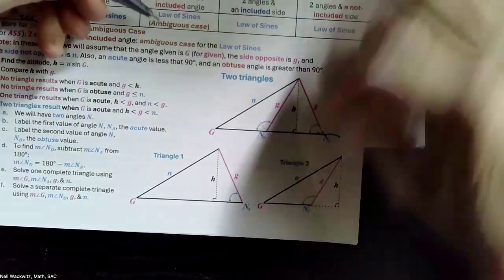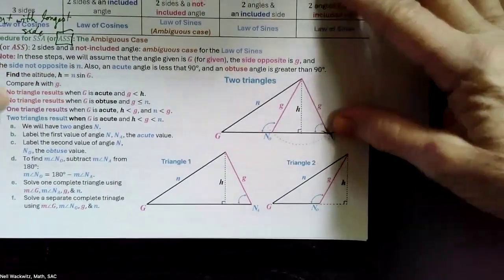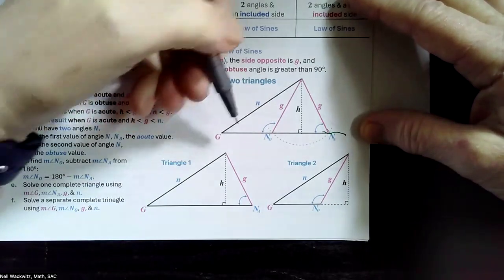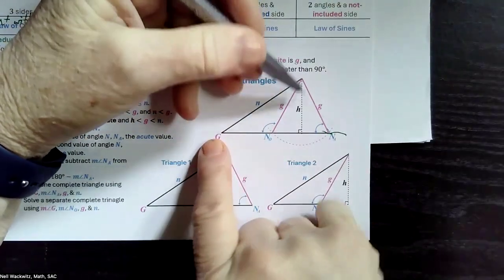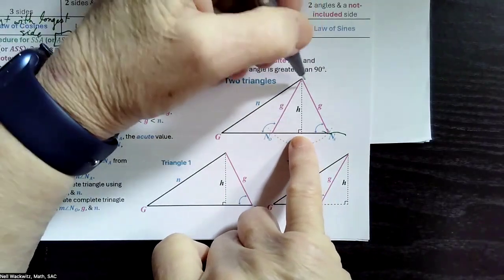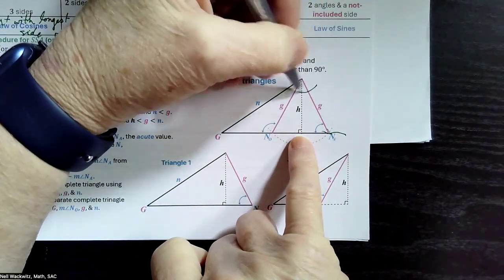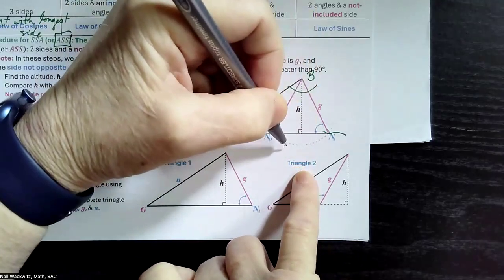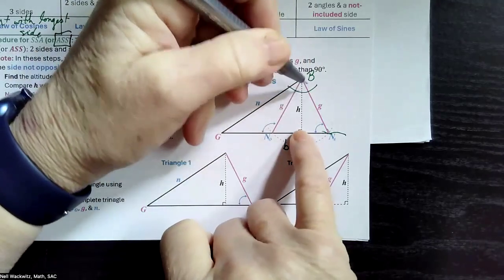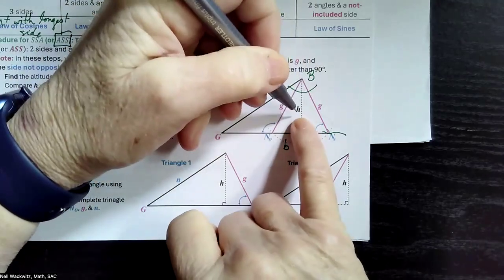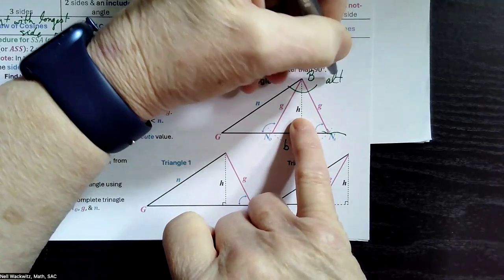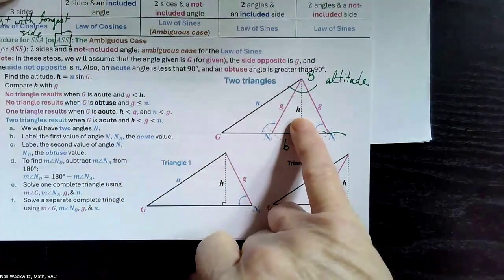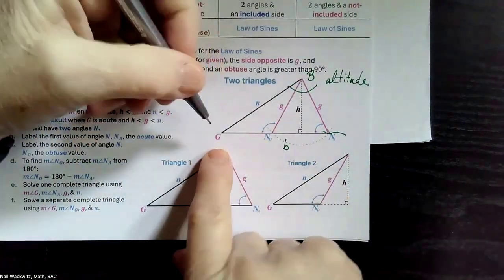So here is where we're going to talk about the altitude again. The altitude is the height of a triangle. It's determined by dropping a line from an angle, so we can think of this as angle B, down to the opposite side. This is called the altitude, and it is given by the sine.